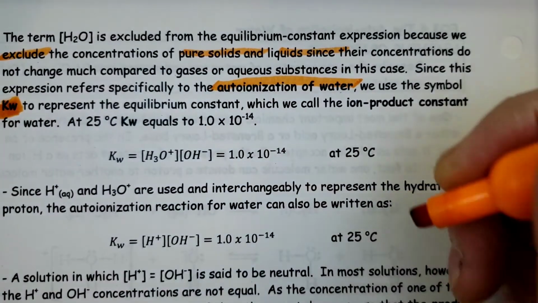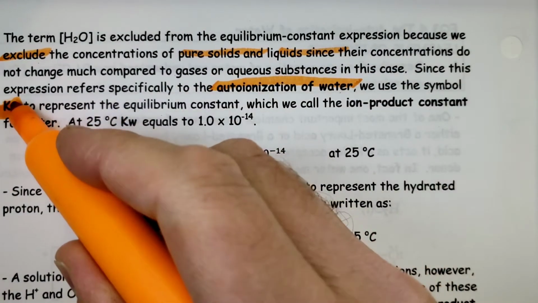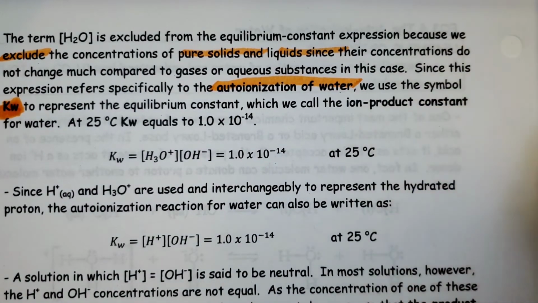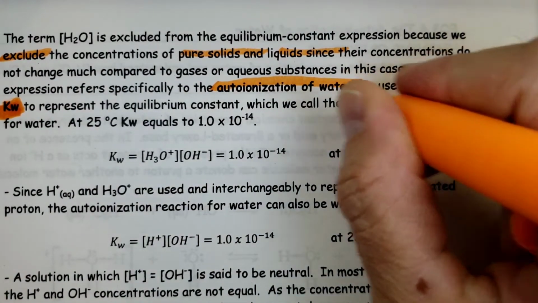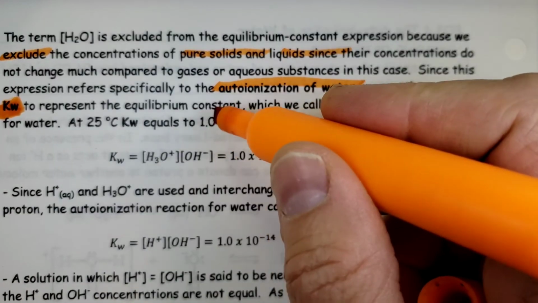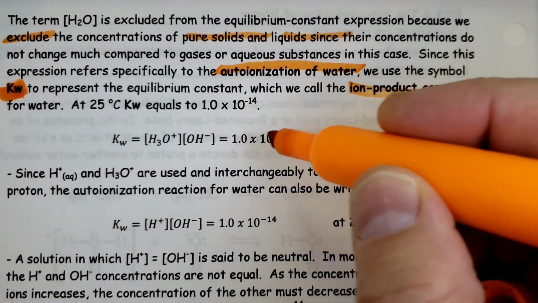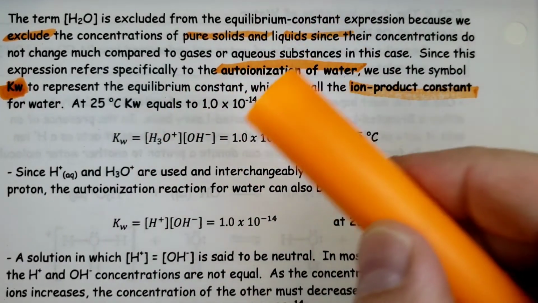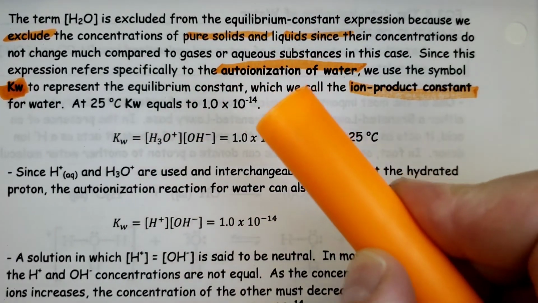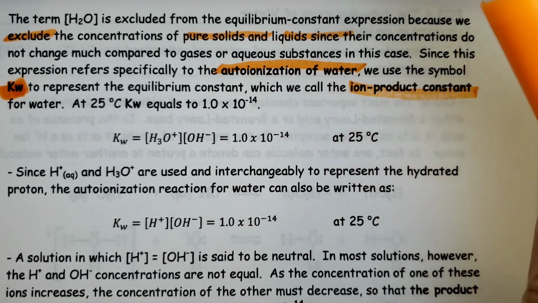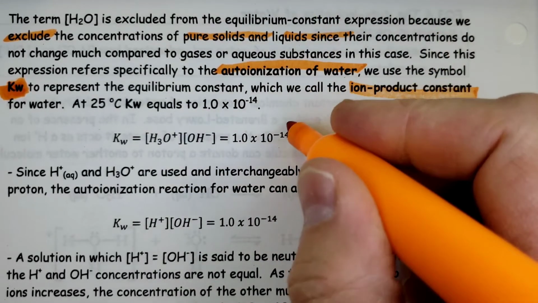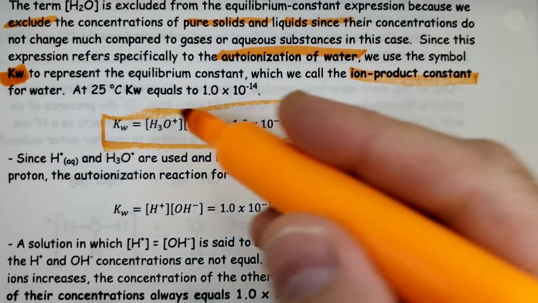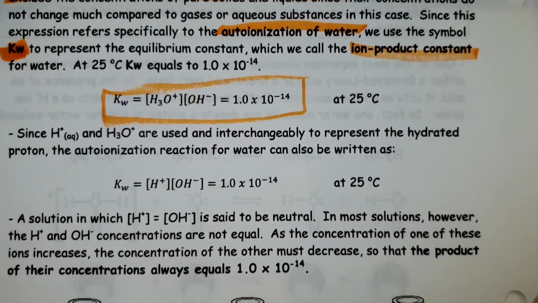So instead of Keq or Kc, it's the water constant, or Kw, to represent the equilibrium constant, which is called the ion product constant as well. It is equal to 1.0 times 10 to the minus 14. So in any water solution, if I take the concentration of hydronium ions and multiply it by the concentration of OH minus ions at 25 degrees C, it's a really small amount, 1.0 times 10 to the minus 14. It tells us that very little of these exist.